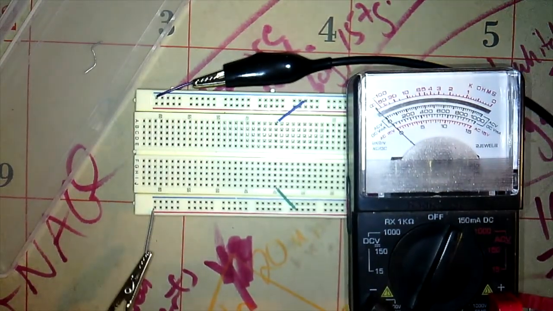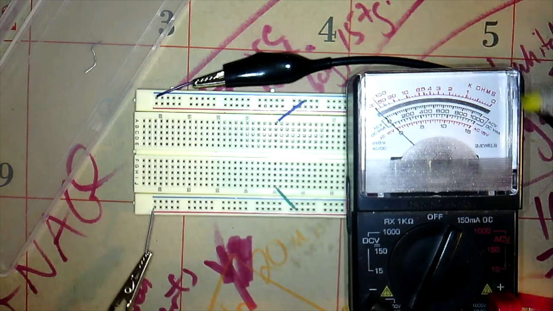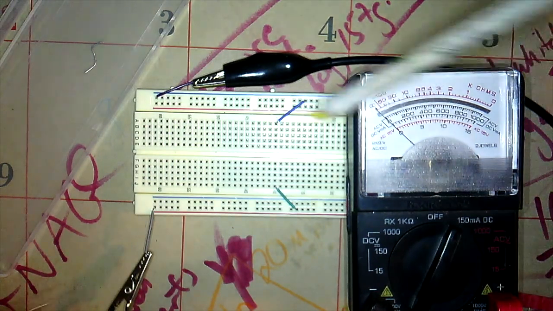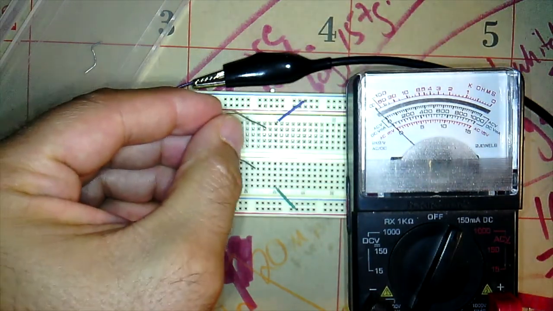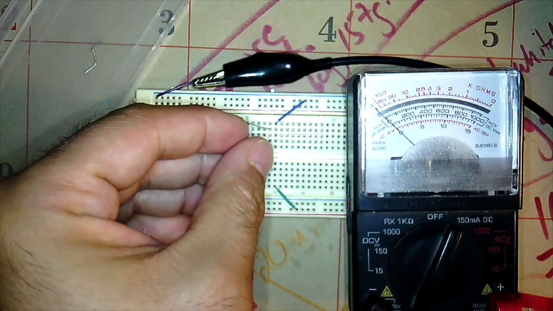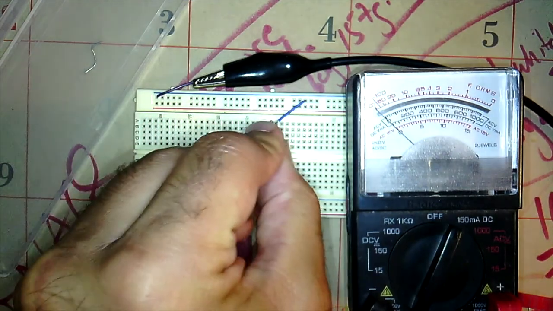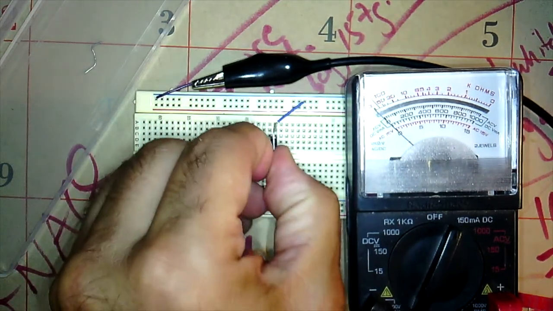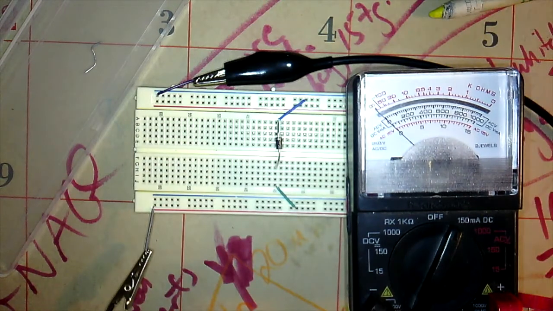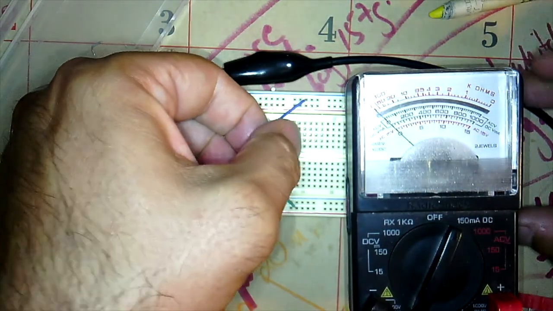So what I'm going to do is demonstrate that. On the right here, I've got this ammeter hooked up, and I have on my breadboard on row 40 my power supply. I put that in, I turn the power on, and you're going to see that the meter definitely indicates that current is flowing. So that's a forward bias diode.